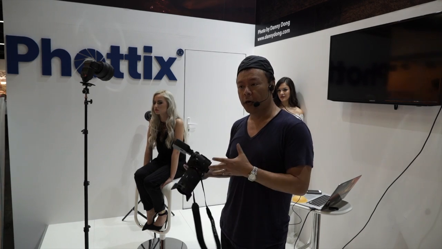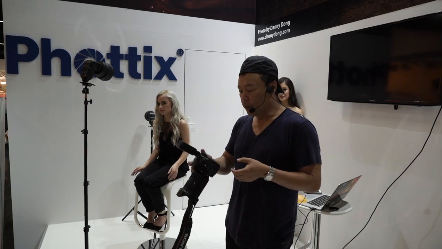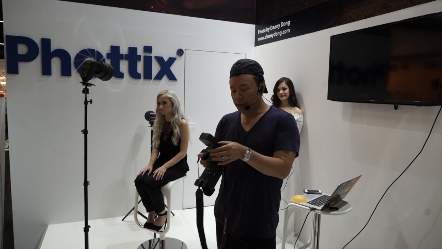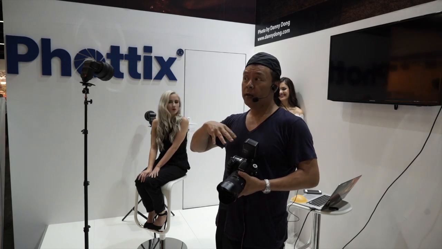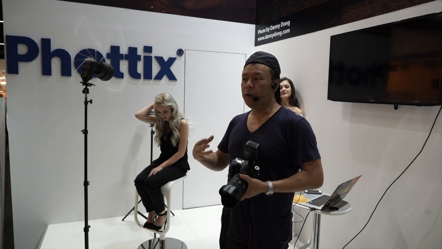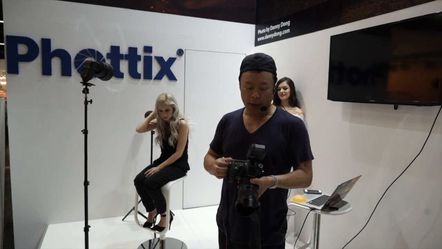Now why do I want a color to go -2? The reason why I want the color to go -2 is because the way that metering works is it'll give you gray. 18% gray is middle gray. If you do TTL on red, what's the middle of red? It's pink. We don't want pink, we want dark, dark red. So by putting it on -2, I'm able to get a very dramatic effect.